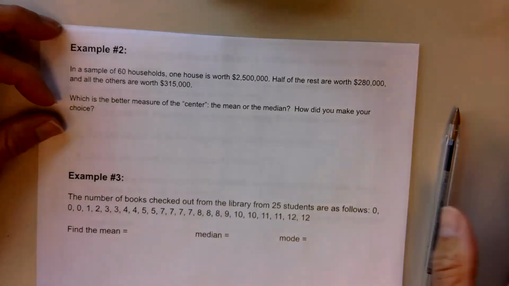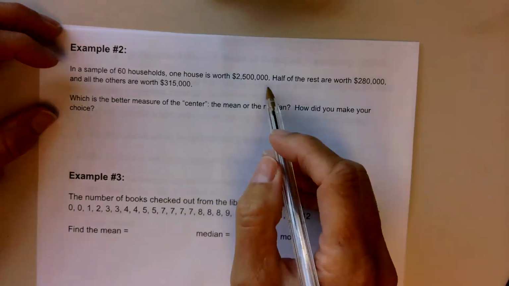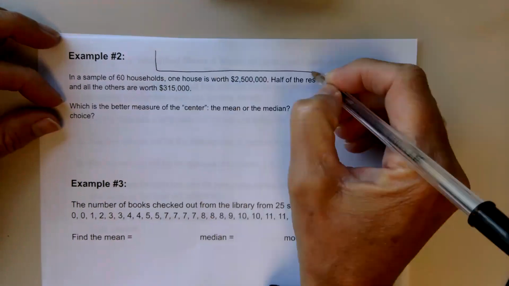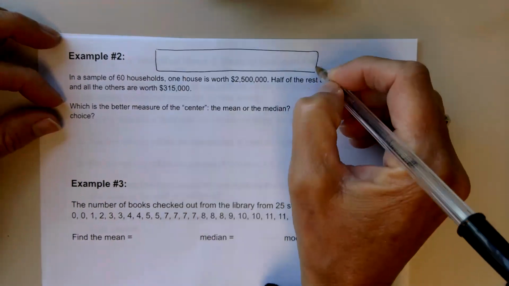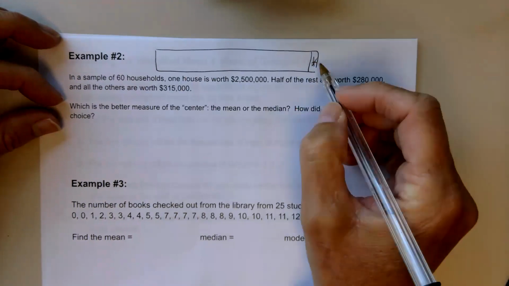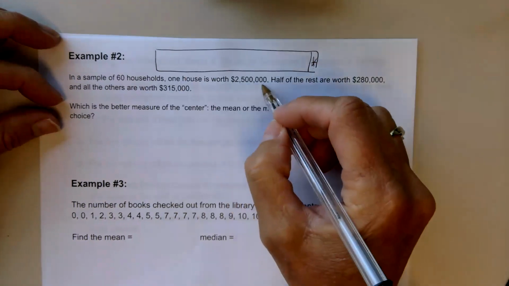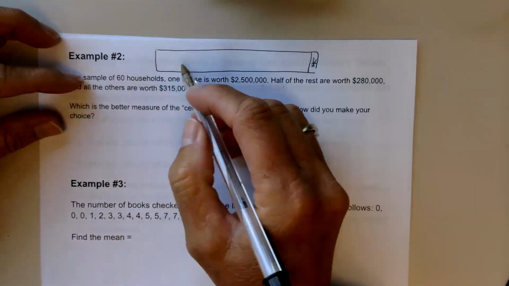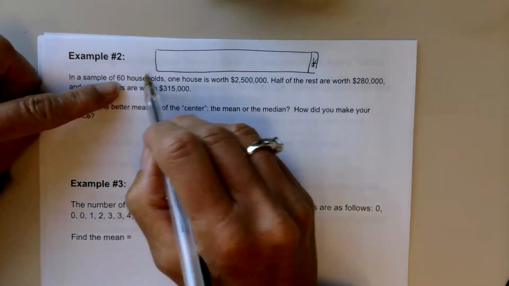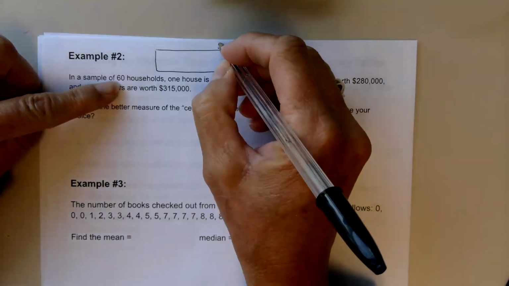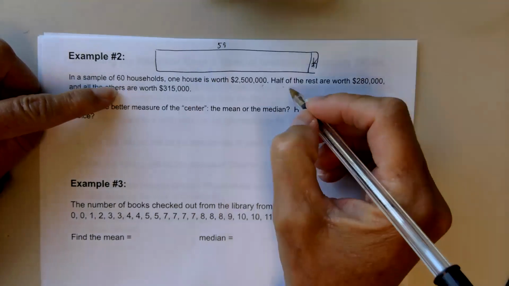So this one is a little trickier because they're just describing what we have. So we have 60 households. One house is the big kahuna. It's the $2,500,000. Half of the rest. So that means there's 59 here because there's 60 households total. One of them is the expensive one. So there's 59. It says half of the rest.